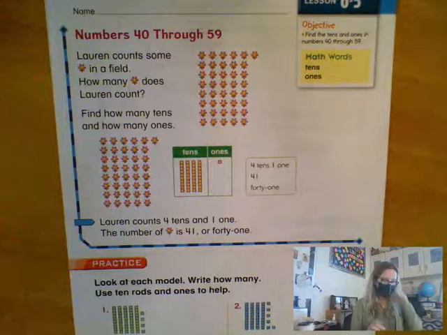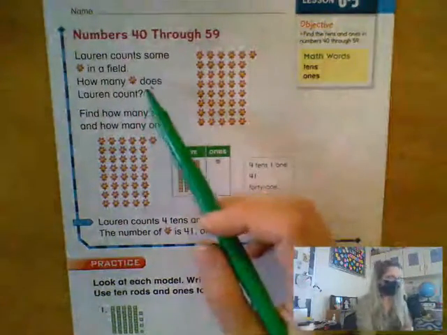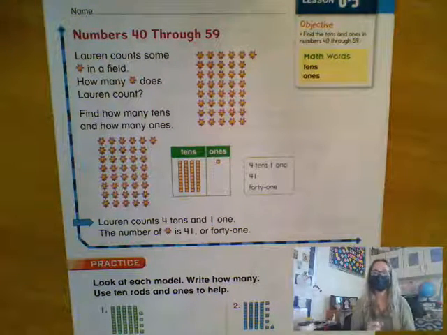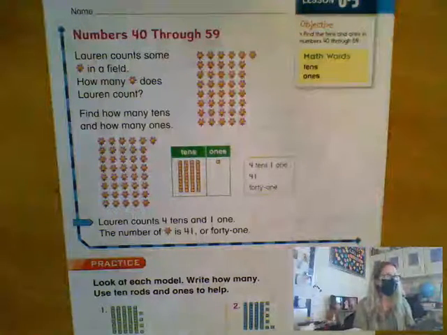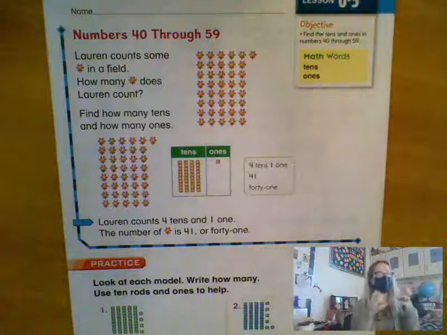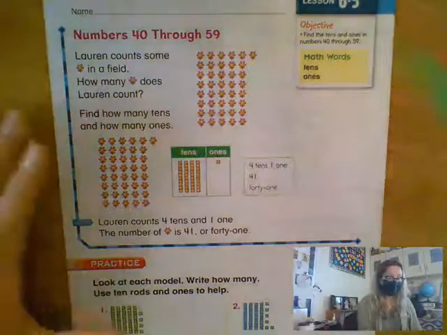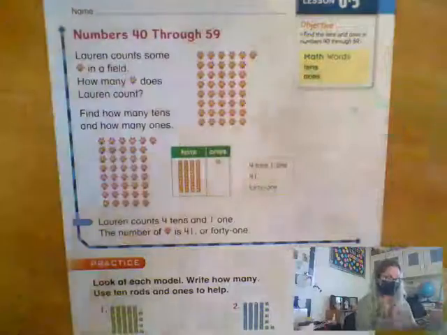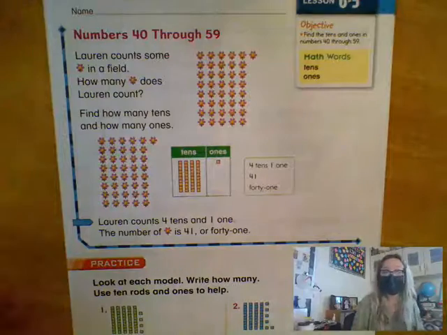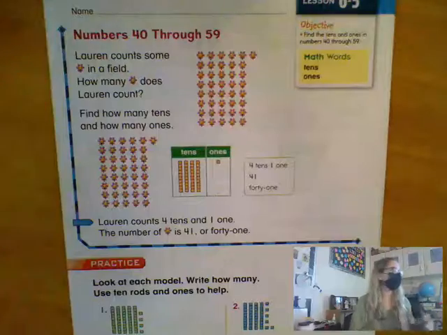So it says at the top here, Lauren counts some flowers in a field. How many flowers does Lauren count? Well, one of the reasons why it's helpful to group in tens is because the bigger the numbers get, the more there are, the longer it will take us to count if we're counting by one. So when we group in tens, much more quickly we can count them up. So what I'm going to do here is group these flowers into groups of 10, and then we will count up how many groups of 10 we have, and then from there, we'll be able to quickly count how many flowers there are all together.